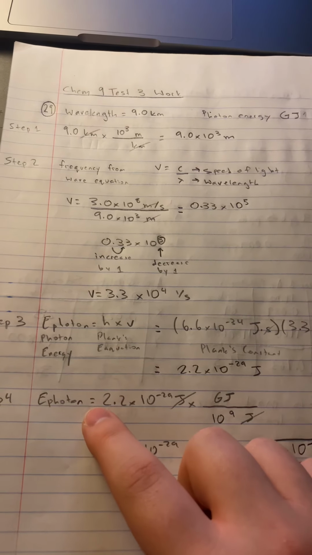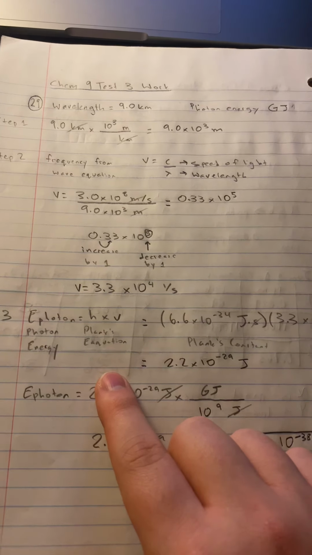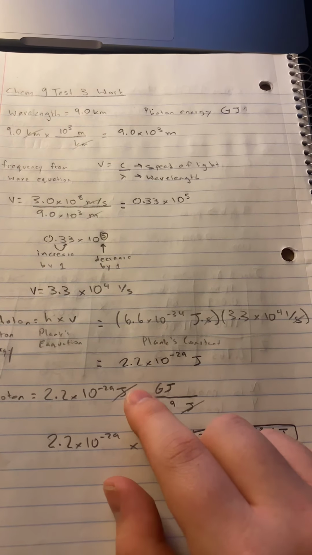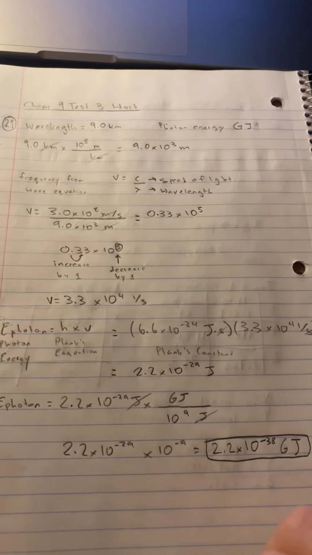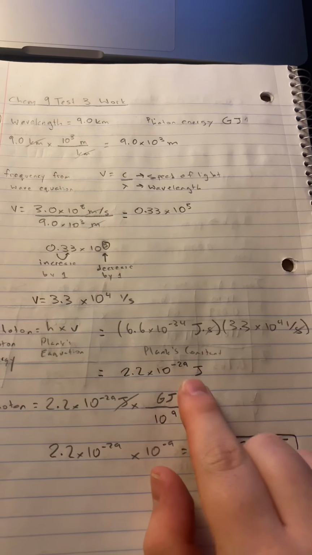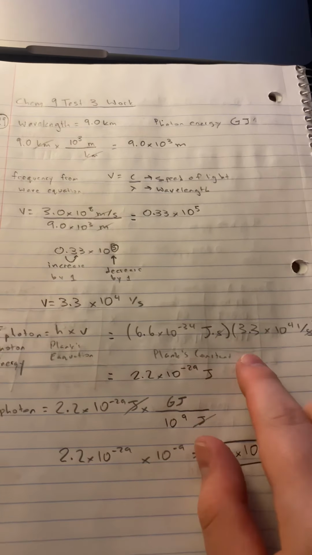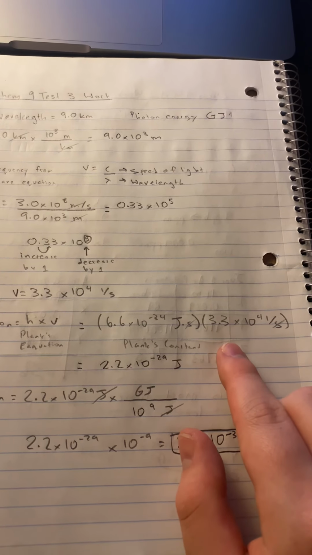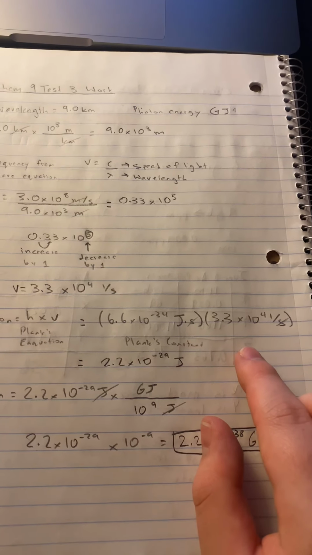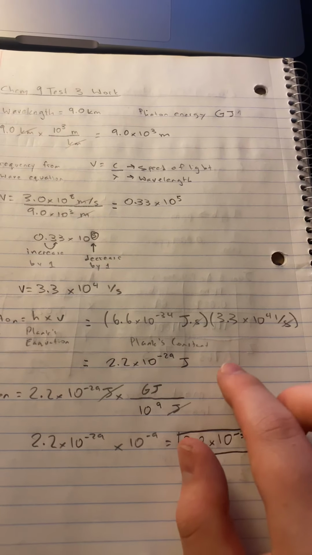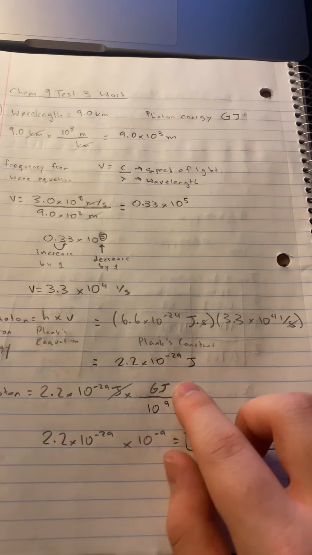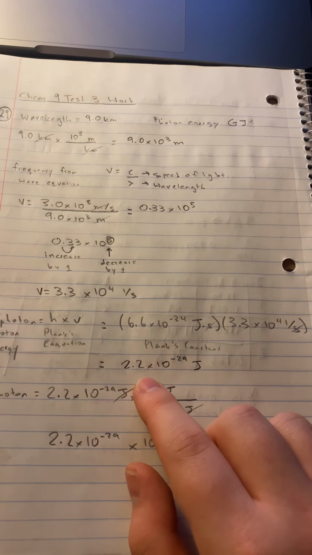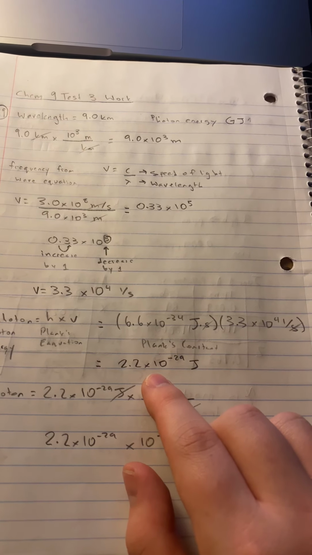So now we want to get the photon energy from Planck's equation. So that's Planck's constant times the frequency. So we know Planck's constant. That's 6.6 times 10 to the negative 34 joules times seconds, multiplied by our frequency, 3.3 times 10 to the 4th, 1 over seconds. The seconds cancel, so we're left with joules. This comes out to be 2.2 times 10 to the negative 29th.